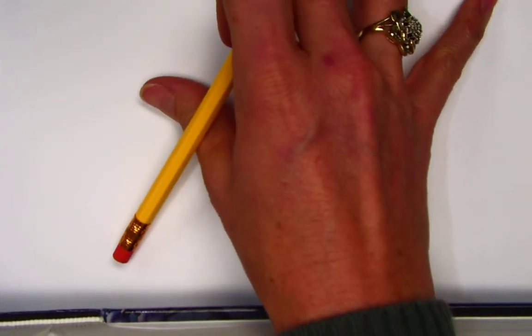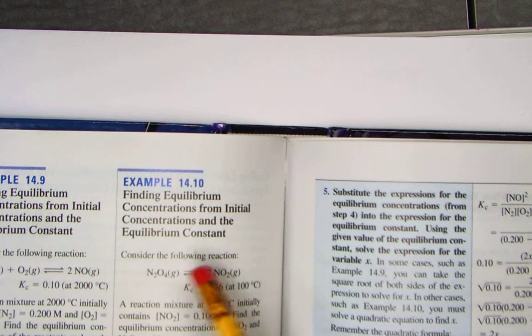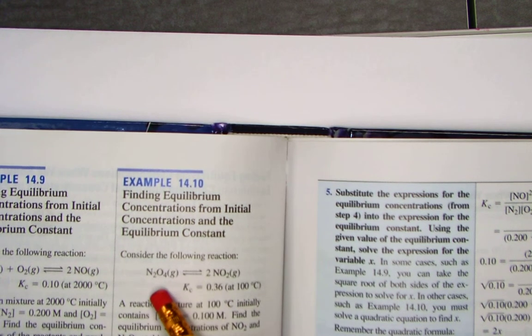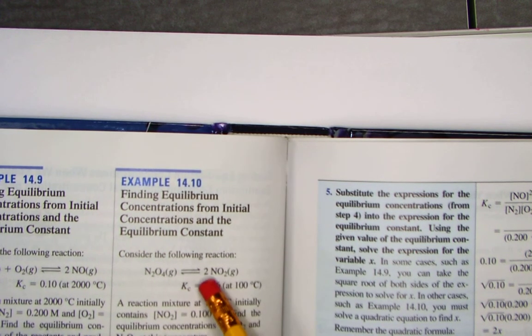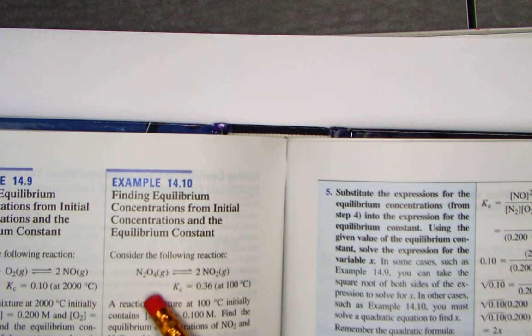I'm going to work another one from your book to give us another opportunity to try that problem format. And again, I'm going to pull from the book because I'm not really happy with the PowerPoint. So I'm going to choose to read 14.10, same page. Consider the reaction N2O4 in equilibrium with two NO2s. And they give us a Kc.